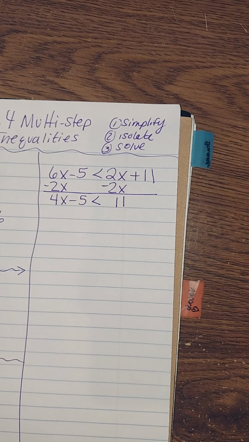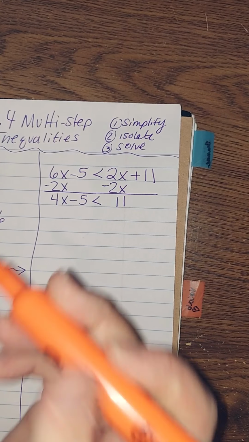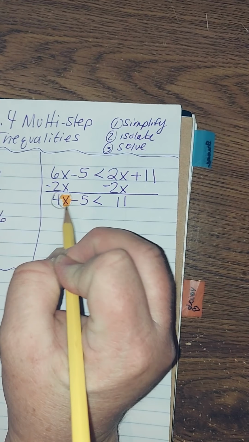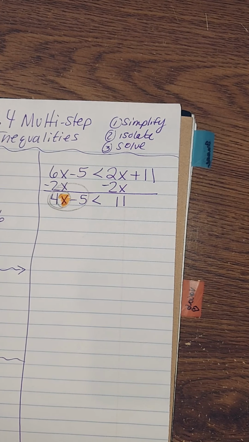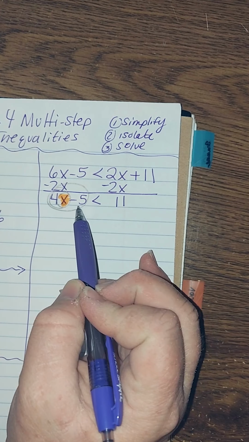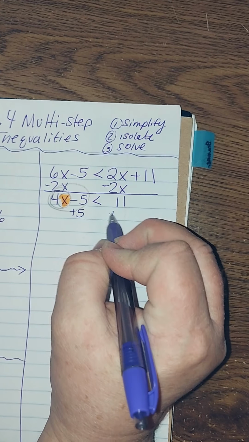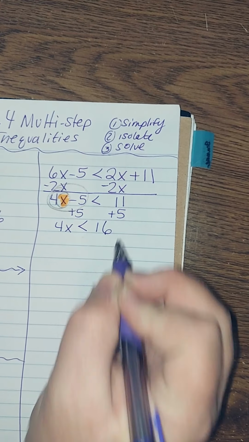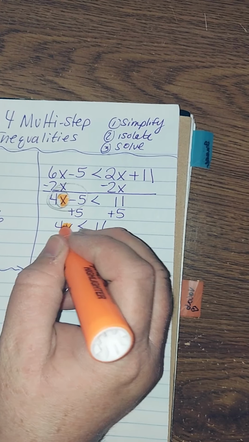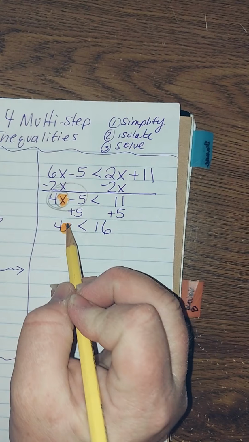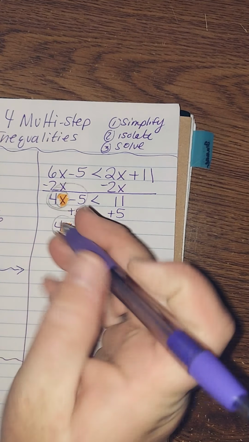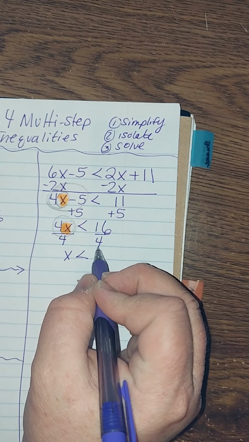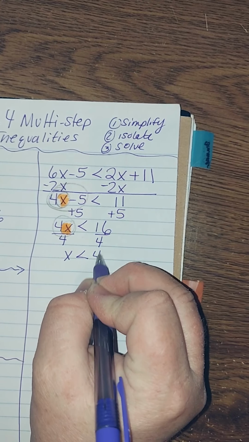Okay, now can I onion this? Sure I can. I'm going to highlight my x. Okay, how do I get rid of this 5? You're right, add it. 4x, almost done. Get rid of that 4. 4 and x are held by multiplication. So divide by 4. Now wait, did I divide by a negative? No. Phew. Good thing I checked.